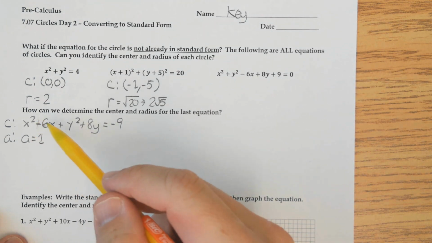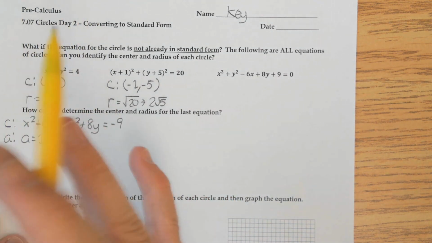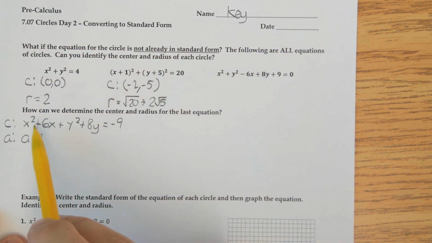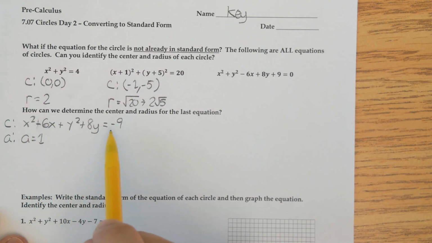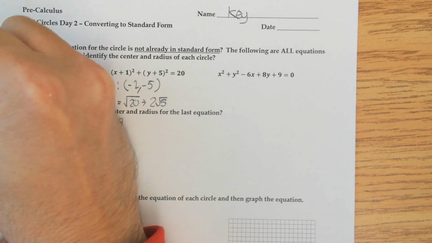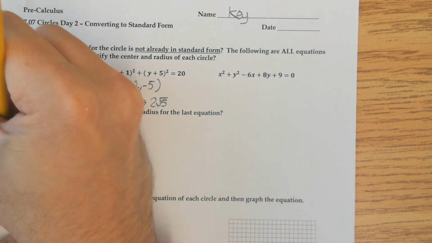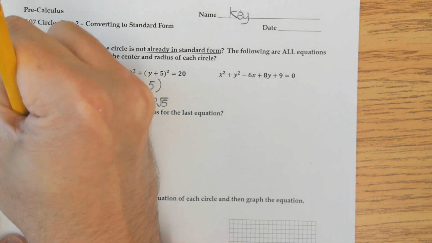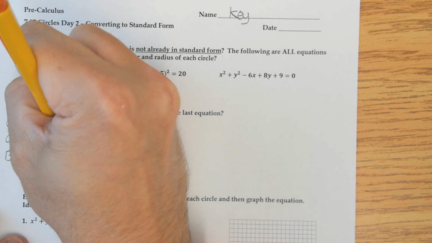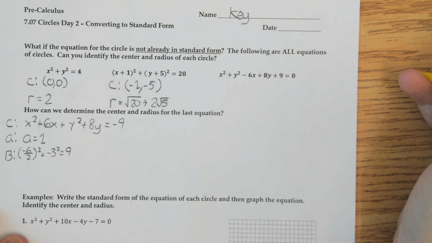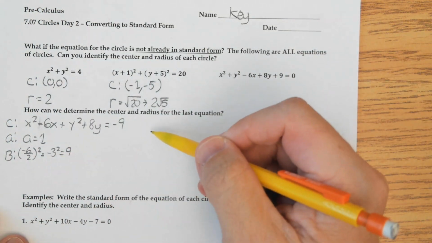So what you notice here is that in the past, like on the one day we learned completing the square, it was just always x squared. Well, now we're going to have to do it double, pretty much. Okay, and so here we go. For b, first I'm taking this -6, dividing it by 2, and then squaring it. So that's -3 to the second power, which gives me 9. So I'm going to add 9 to the right side.